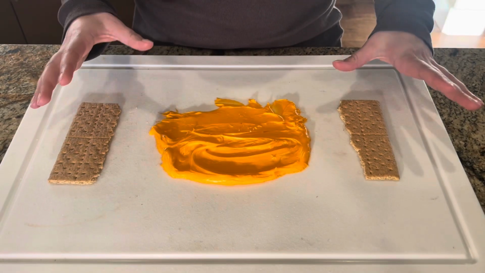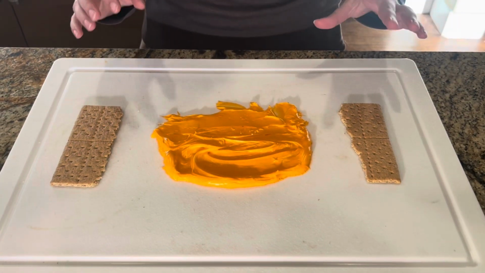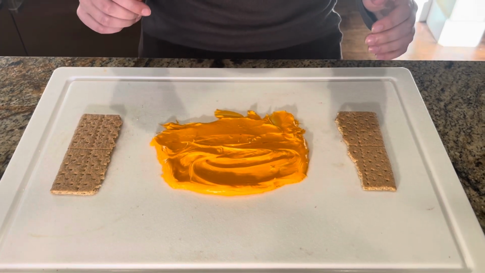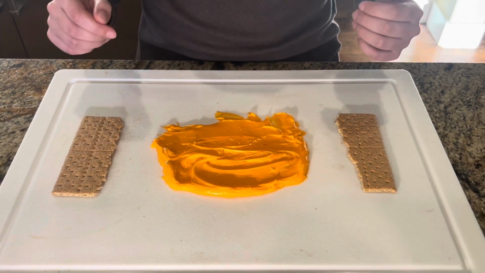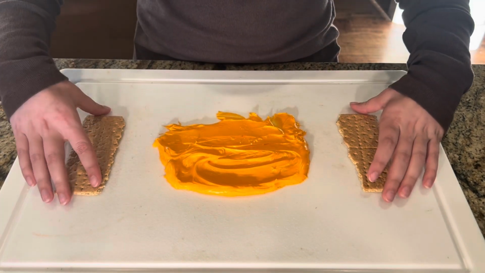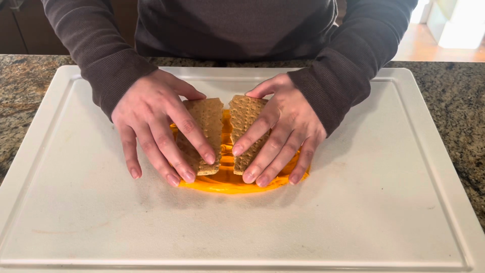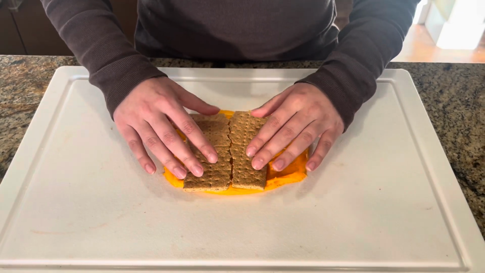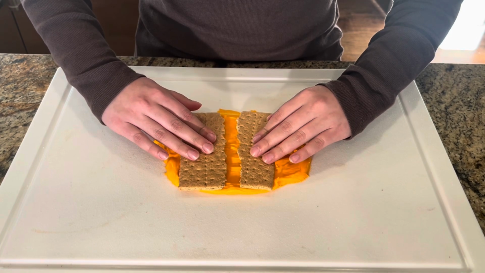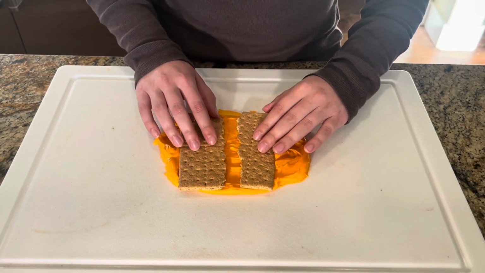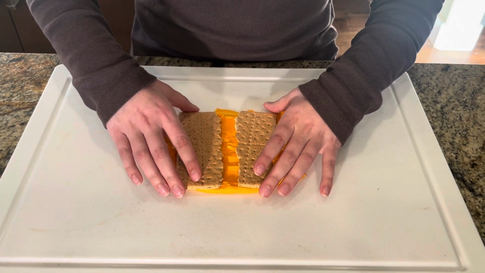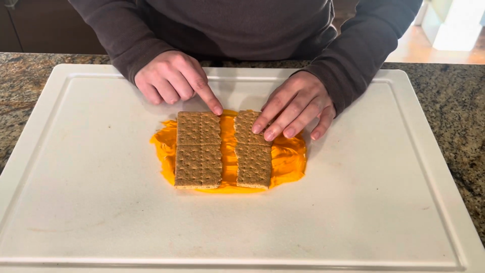We are going to use this to visualize how tectonic plates move. There are three different ways they shift: divergent, transform, and convergent. This icing represents magma. The graham crackers are the tectonic plates. When the plates diverge, they are pulled away from each other, and the magma fills in the void, making newly formed crust. The space between the plates is called a rift valley.